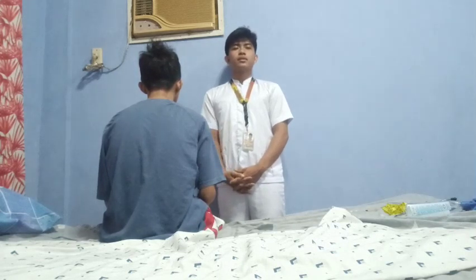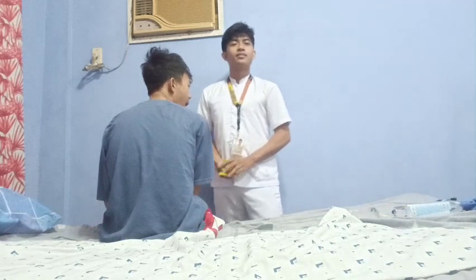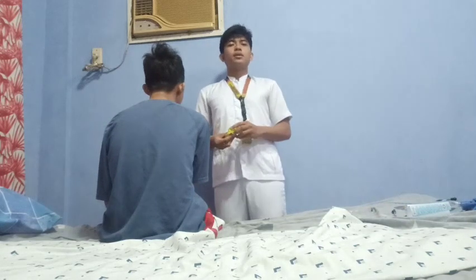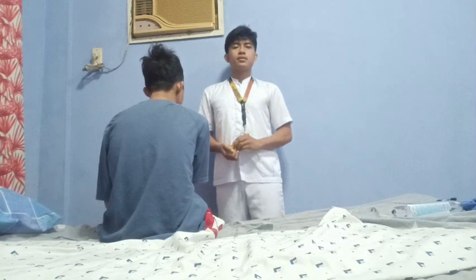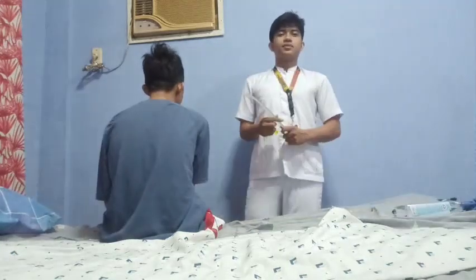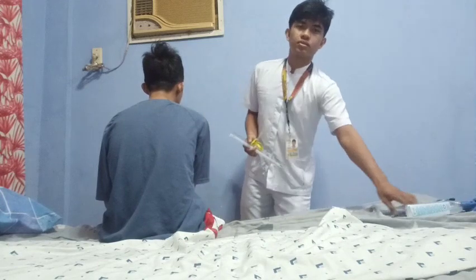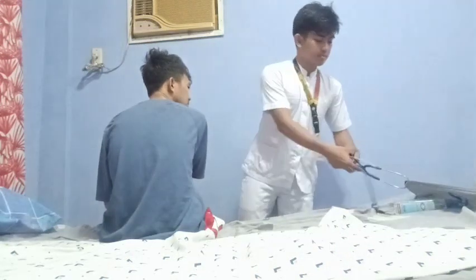The equipment that I'm going to use includes a tape measure for the measurement of the patient's abdominal girth, and sharp objects such as this ruler for the hypersensitivity test, and of course the stethoscope to listen for patient's bowel sounds.